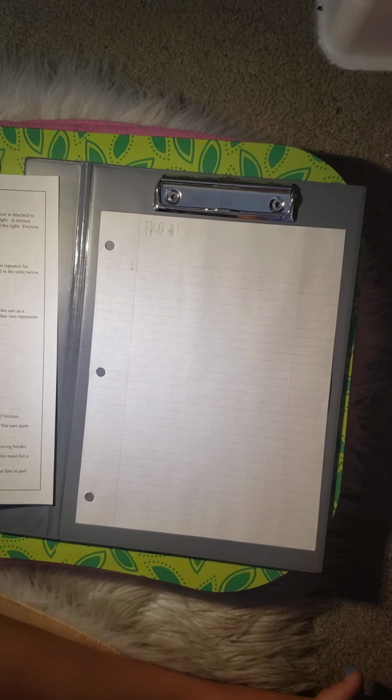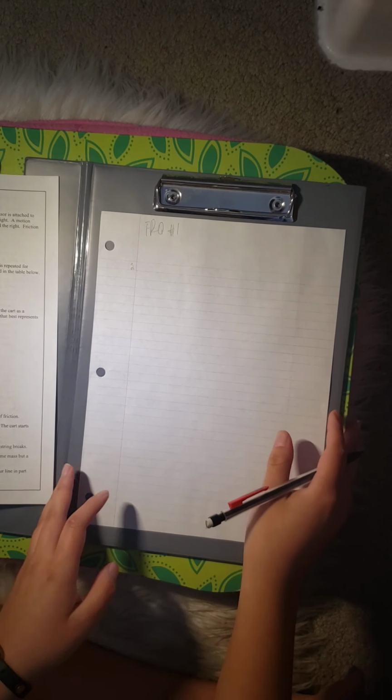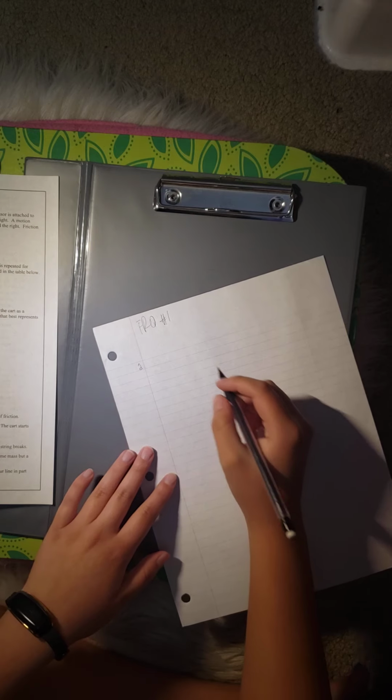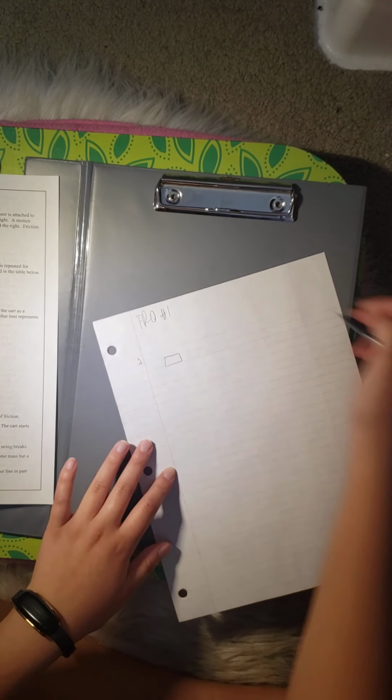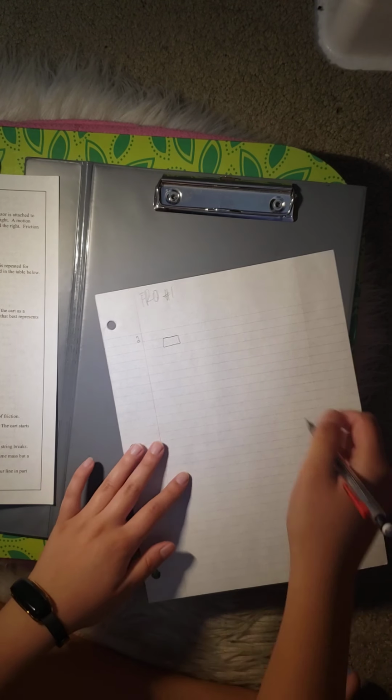So let's go ahead and draw our box or our cart.